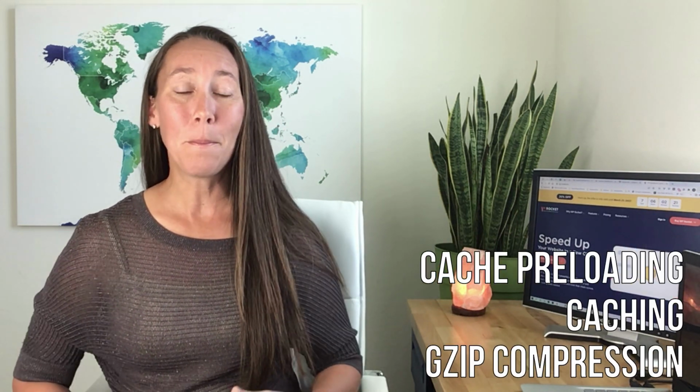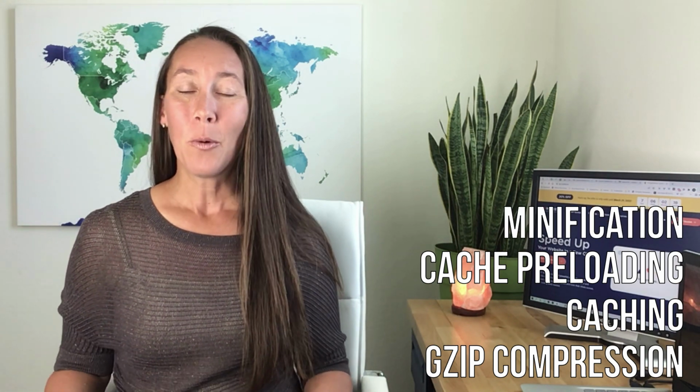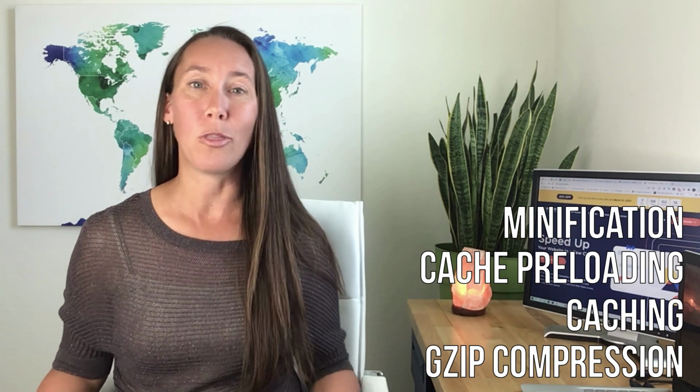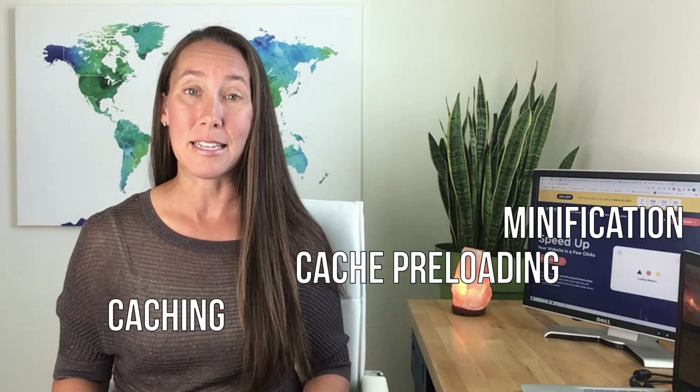WP Rocket is the best WordPress caching plugin that is out there, especially when it comes to how beginner friendly it is to use, and yet still powerful enough to take care of most of the speed related issues that a website is going to have. So if you're not familiar with terms like gzip compression, caching, cache preloading, minification, and so on, well, WP Rocket makes it easy so that you don't have to spend your time learning what in the world those actually mean and then how to actually go about fixing them manually.